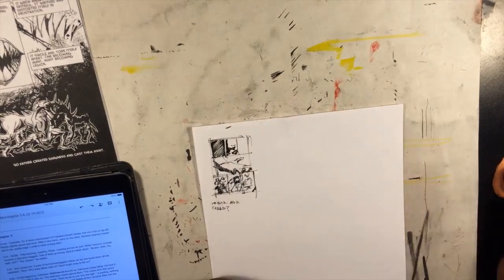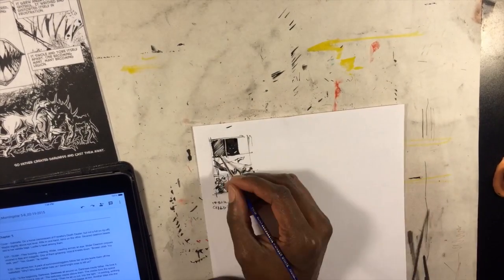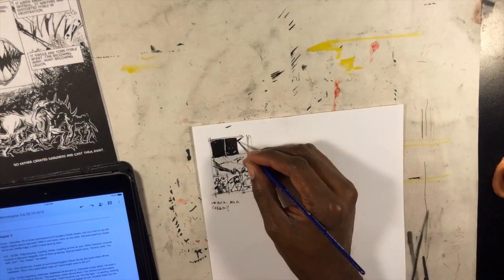Also, when I started blocking it in, I went right to the last panel of the page. And I don't always do that. A lot of times I kind of jump around and shuffle.